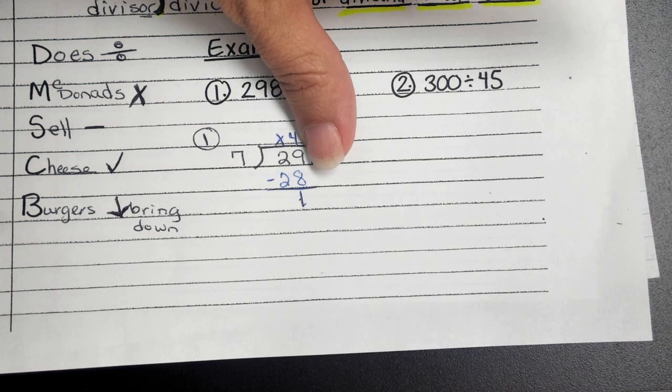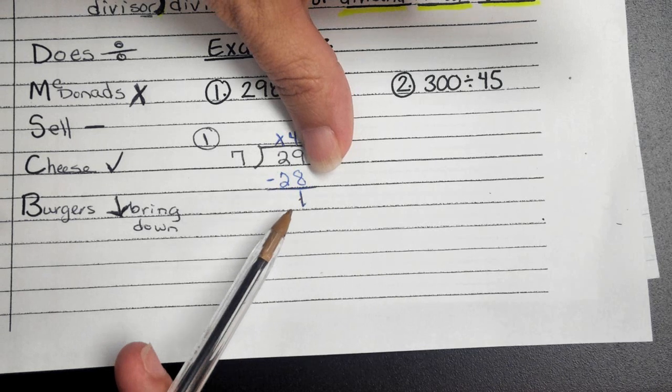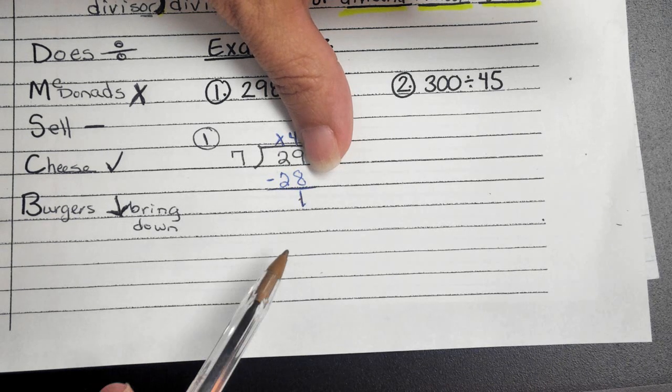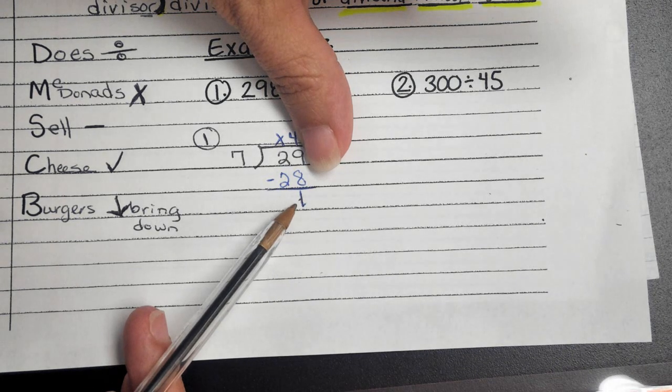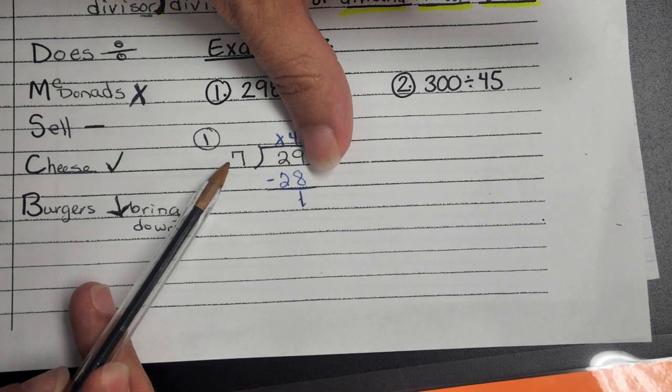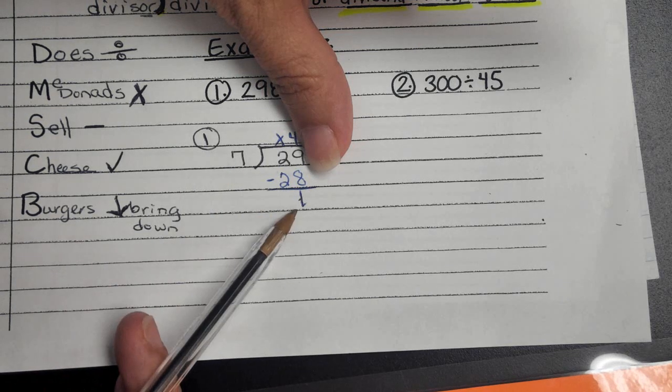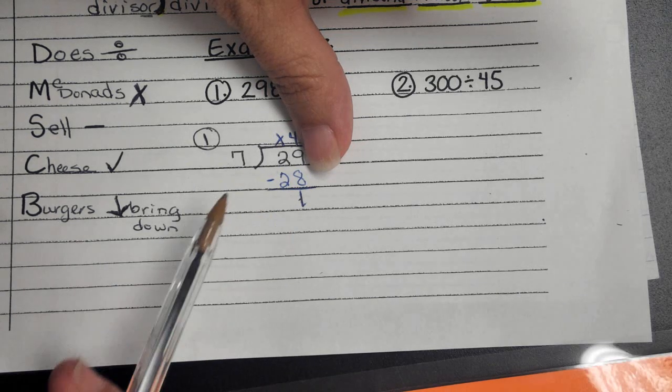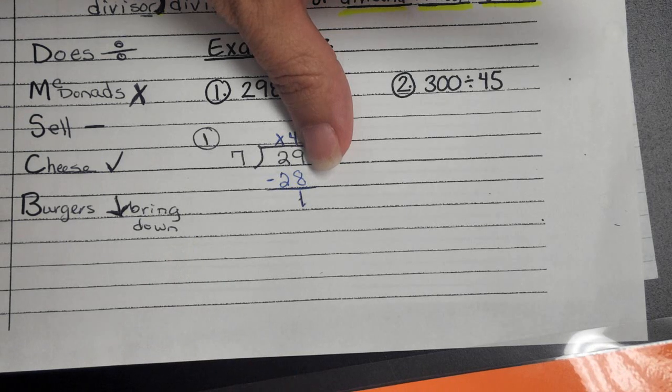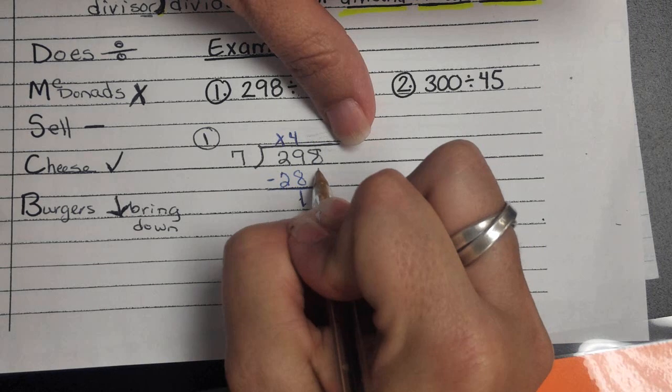Now we're at the check point. This is where I need you to check it. And listen, this is what I need you to check. Always check before you bring down the next number. Is that 1 smaller than that 7? Yes. If it is, then you're allowed to bring down the next number. Okay? So you're going to bring down the 8.